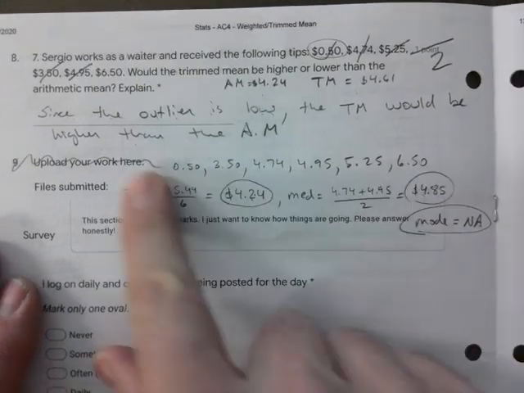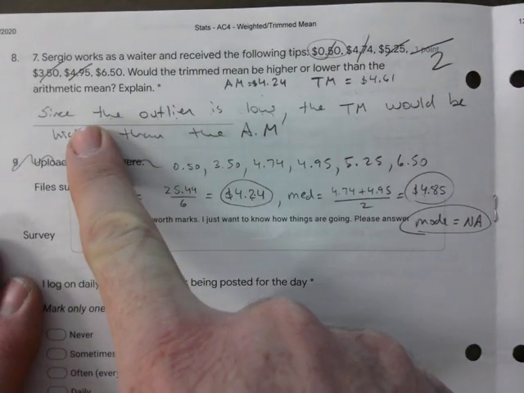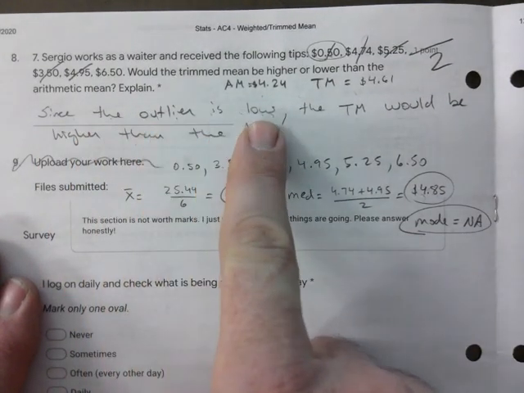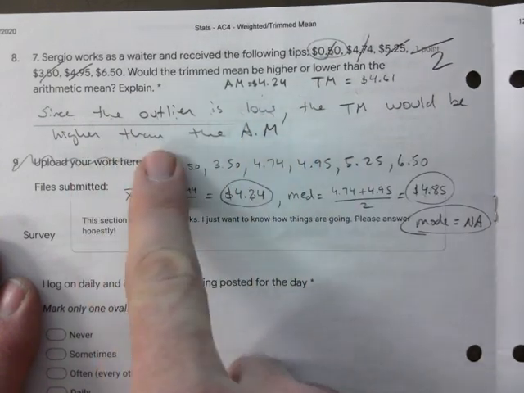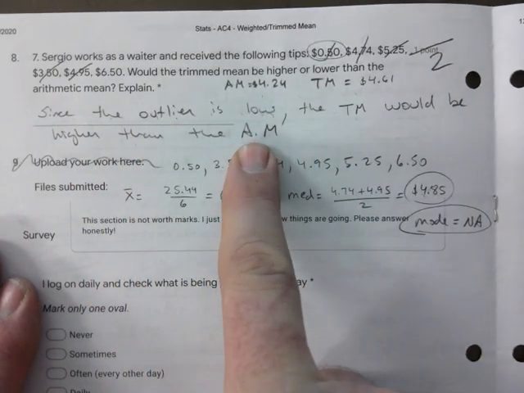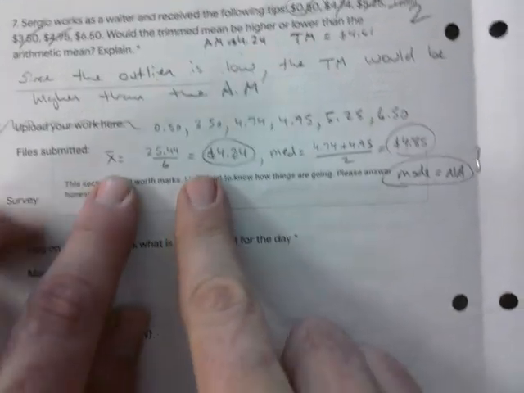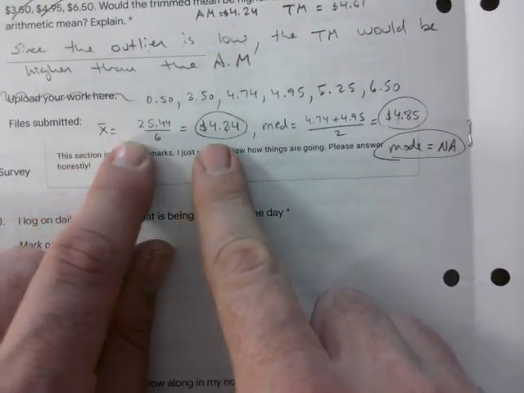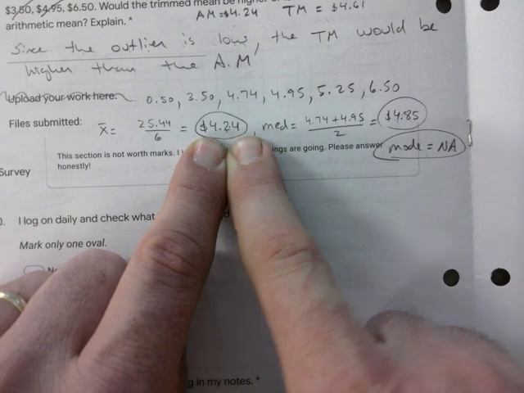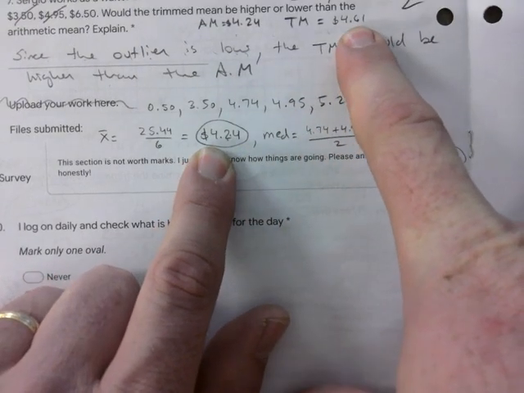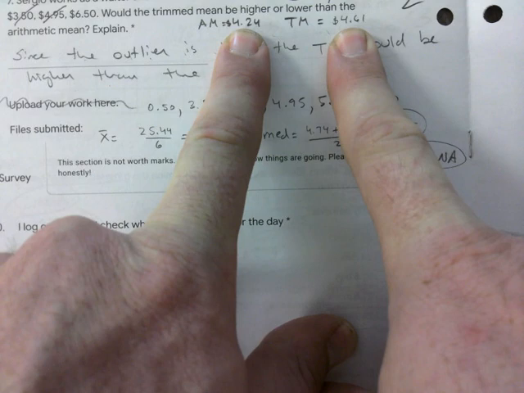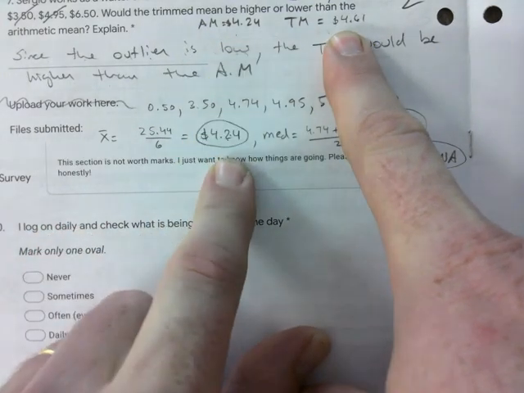Here it is. I have an organized mess right now on my desk here. This refers to, just 1 second here, guys. Since the outlier is low, the trimmed mean would be higher than the arithmetic mean. That's what I was looking for there. And I know it's a little messy because I added that later, but the average is here. The trimmed mean is up here, right? You can compare the arithmetic mean and the trimmed mean.